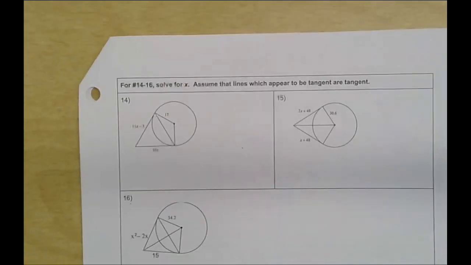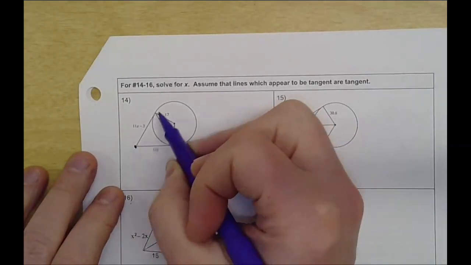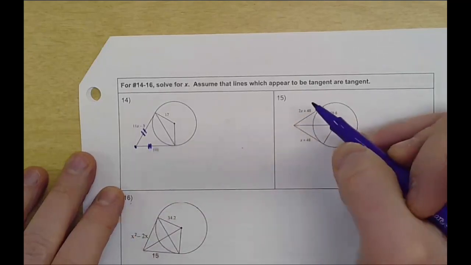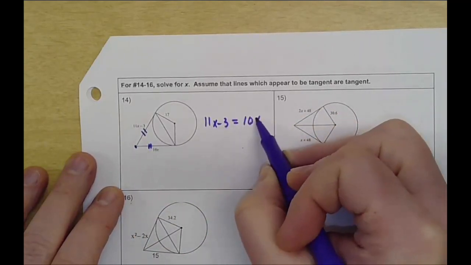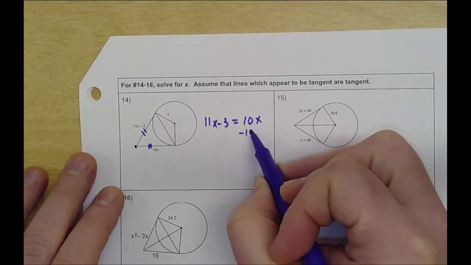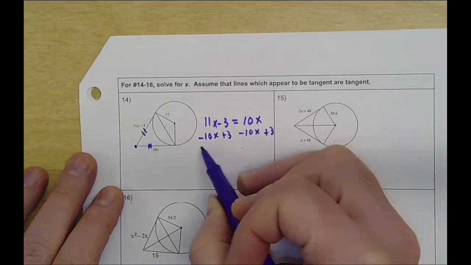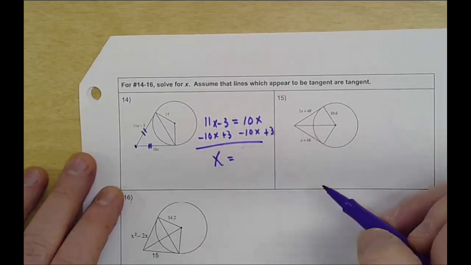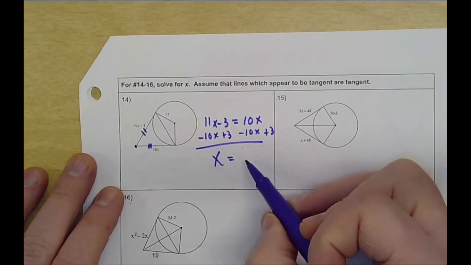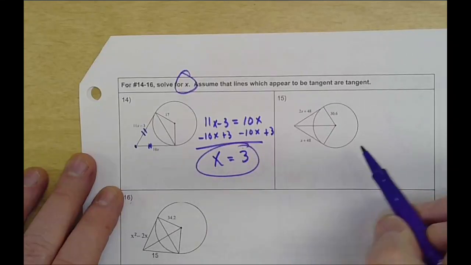Move my paper. There, look a little better. Two tangent theorem. This one is going to be congruent to this one, those two tangents. 11x minus 3 is equal to 10x. I'm going to subtract 10x and add the 3 this way. I get 1x. See, I made my x's positive by doing it that way. 1x is equal to 3, and all we had to do was solve for it.